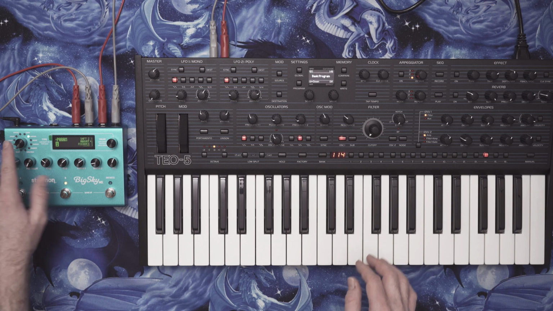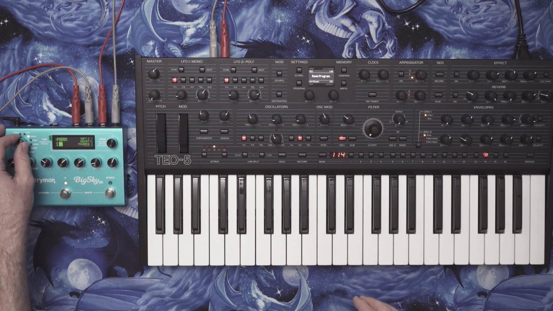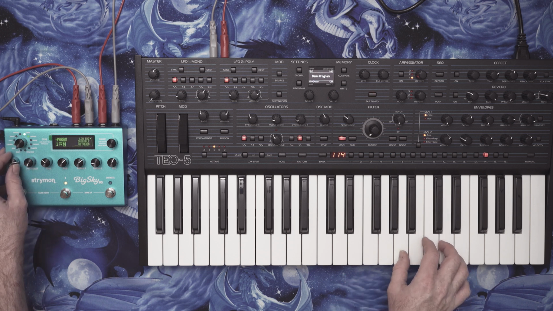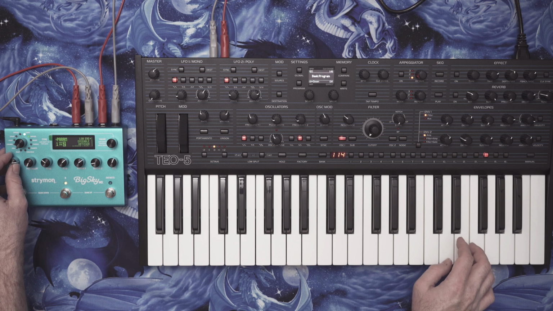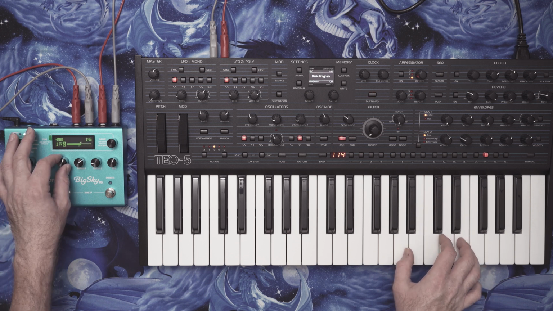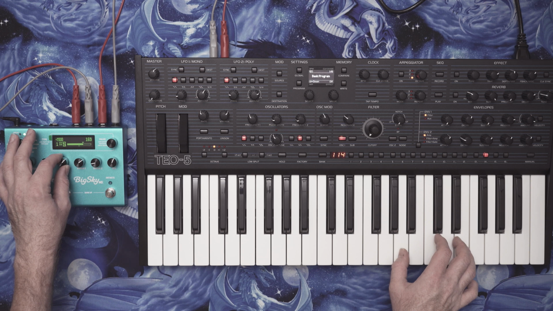And here's where the magic's going to come. We're going to add another algorithm into this, or series into, you guessed it, cloud. All right, turn up the cloud. Let's turn up the modulation.